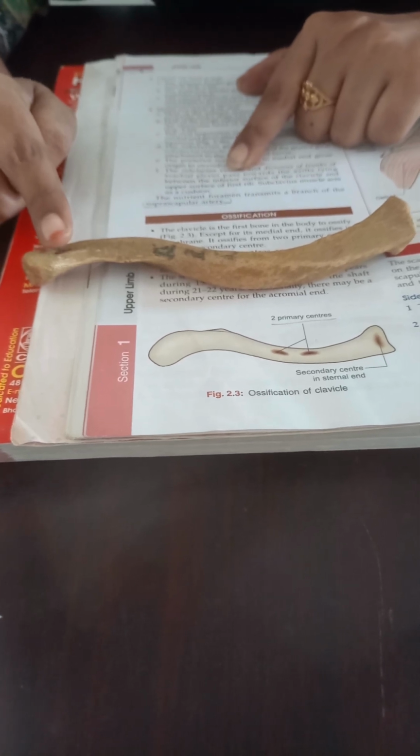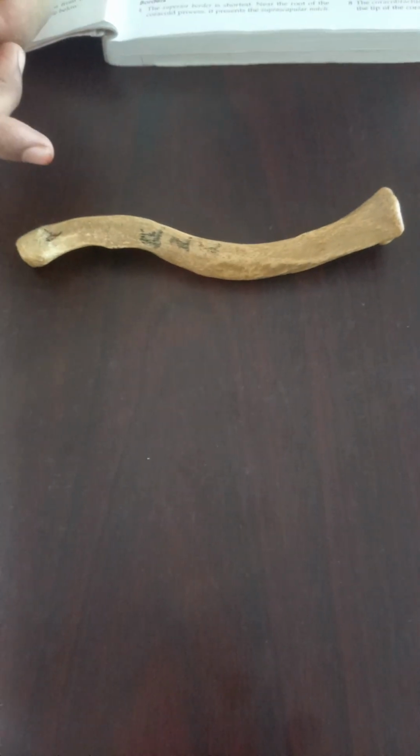The entire clavicle ossifies from cartilage except its medial end, which ossifies from membrane. So we can say the clavicle ossifies in a membranocartilaginous process.